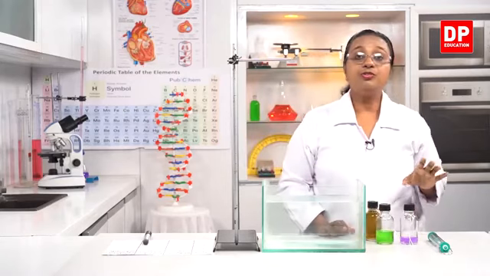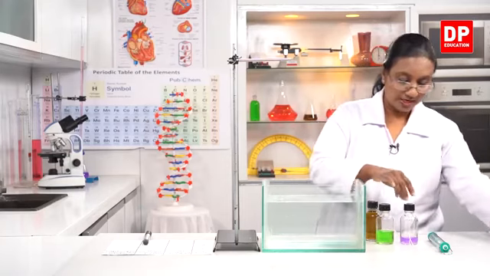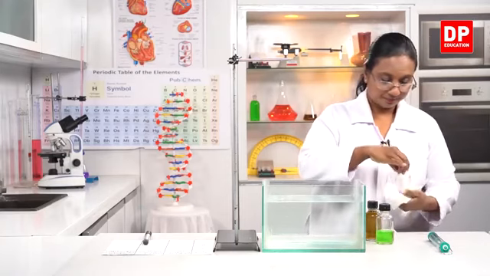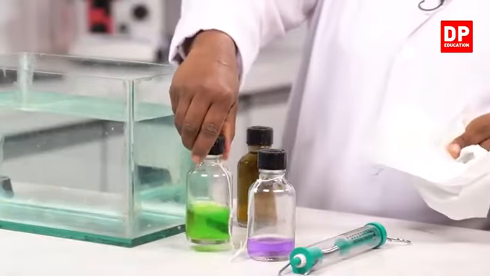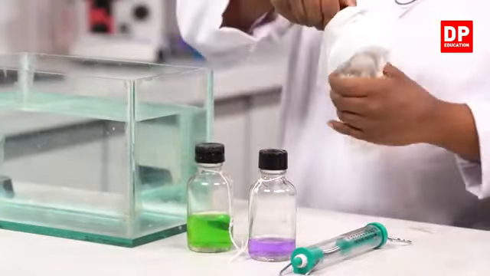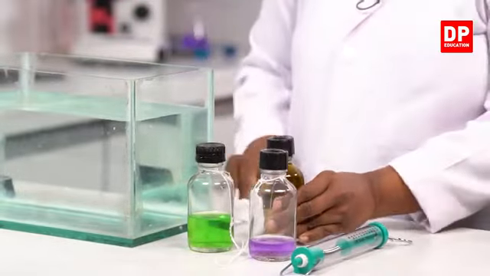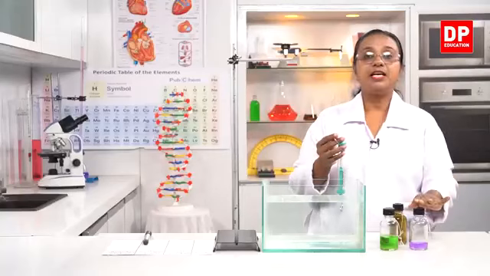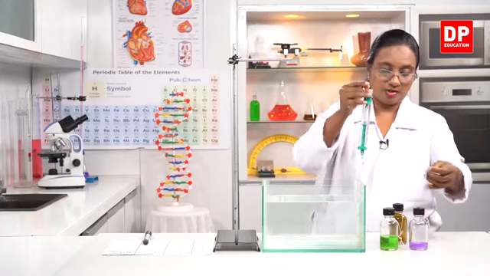Now I need to dry the outer surface so that I can take the weight of the objects. I will take the first object that will float partially submerged in water.